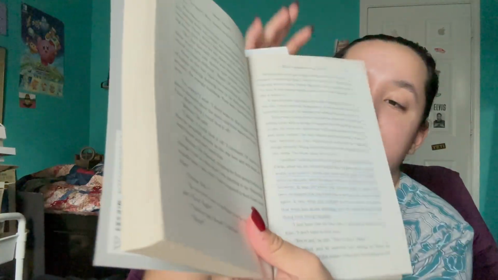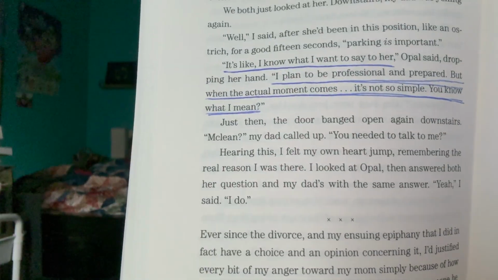I have annotated in this book as well. Underlining right there. So there's that. And I do want to pick up some fall books eventually too, because that is a future video that I want to have up before the end of October, God willing.